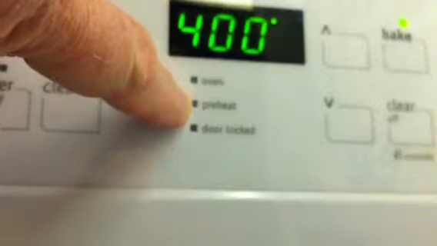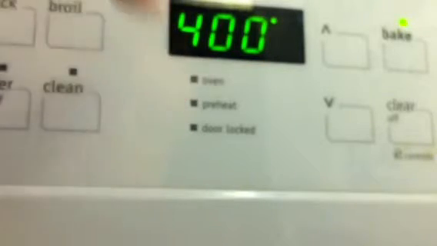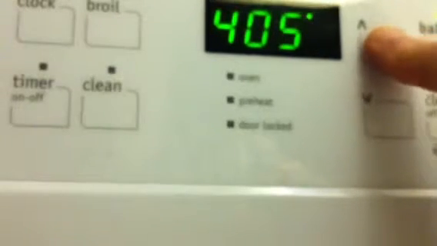And here is the preheat light. We'll talk about that later. When I say the oven is off, it means that it is not being heated, so the temperature must be a little bit higher than this set point. Pardon me for that. I'm going to change the set point now to 500.